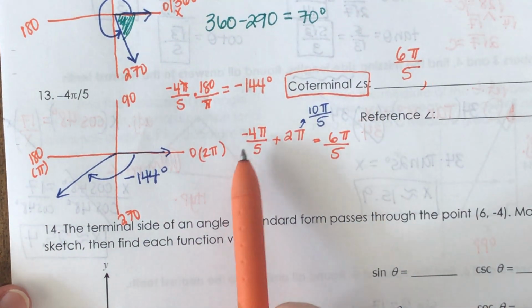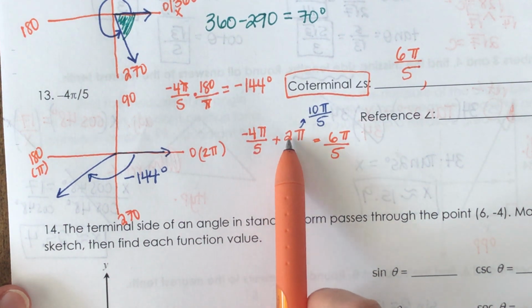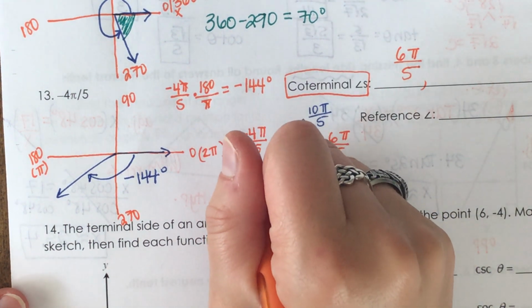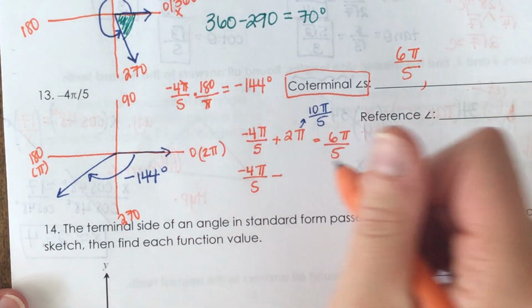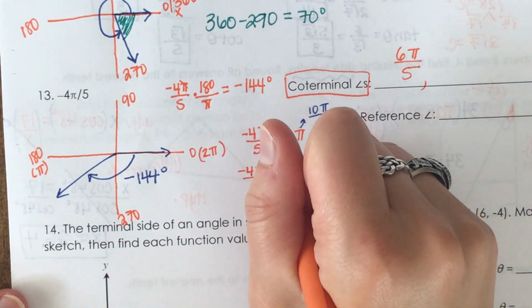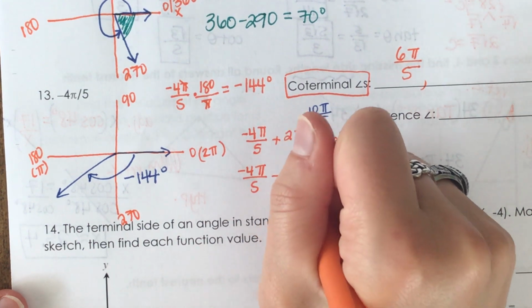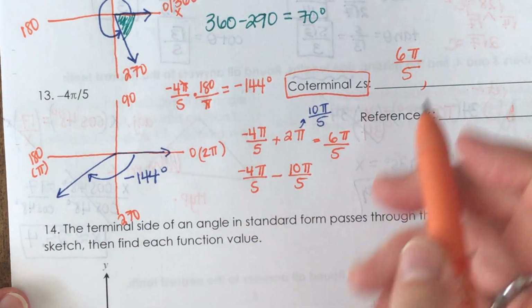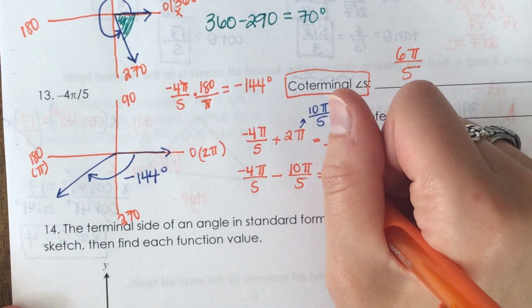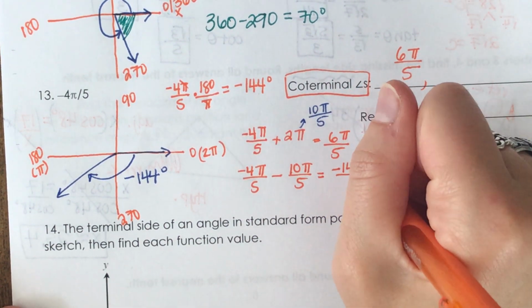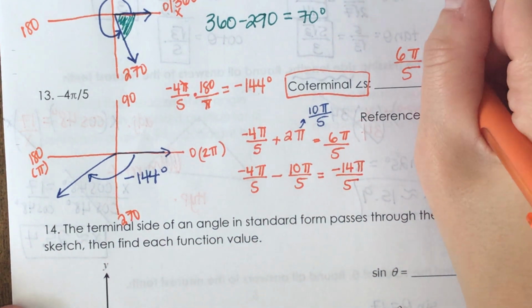The other one is when I take this and subtract 2 pi. Instead of putting minus 2 pi, I'm going to put minus 10 pi over 5, because then the denominators are the same and I can actually do that. If I subtract those two, I end up getting negative 14 pi over 5.